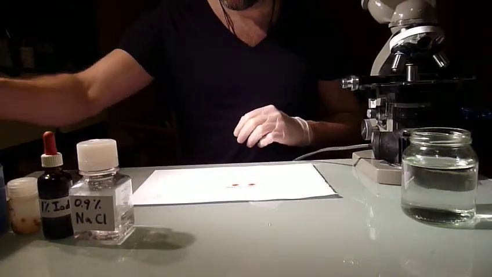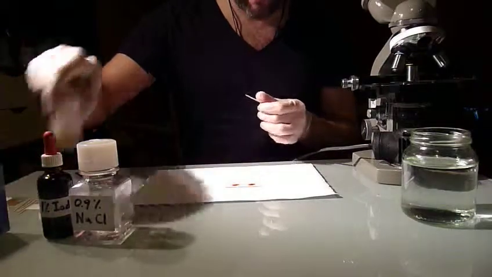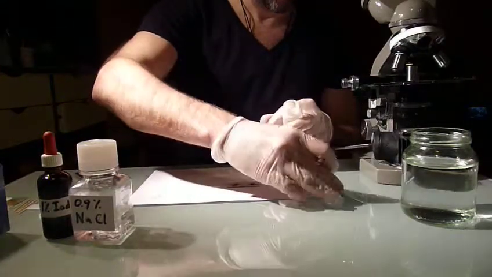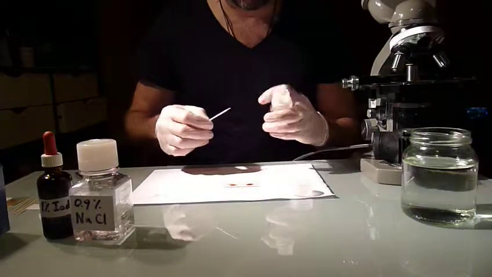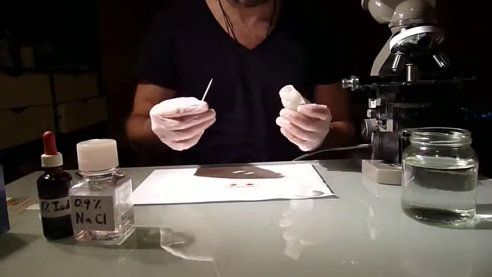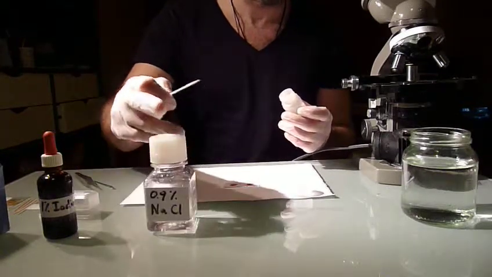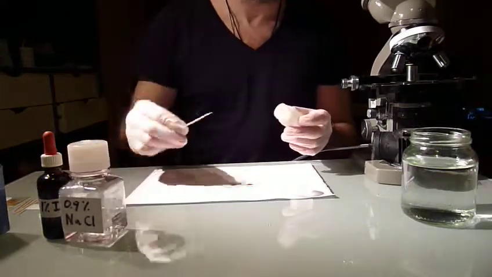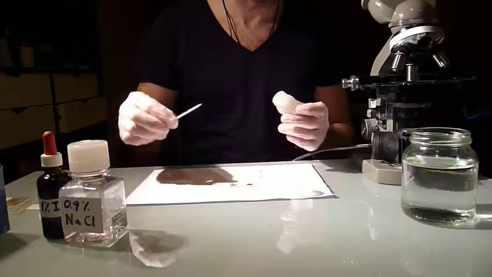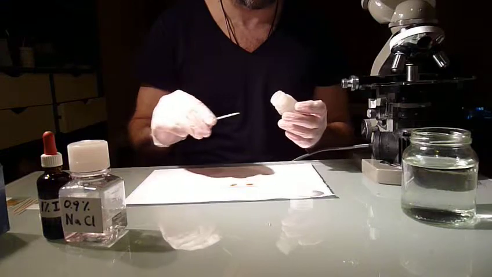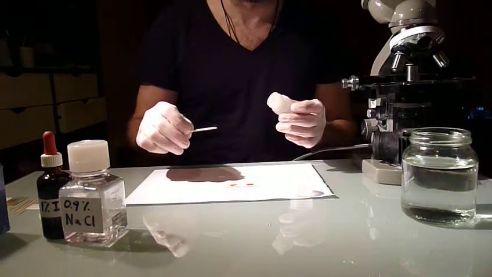Then you take a toothpick and you take your sample. If the sample is very solid, you can dilute it a bit with a saline solution. Don't be afraid that the sample will become too diluted. Stool samples are always filled with bacteria and whatever you're looking for.